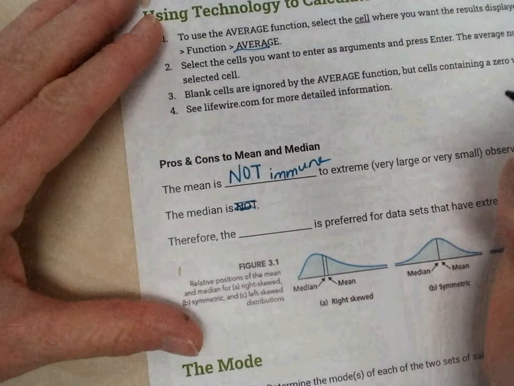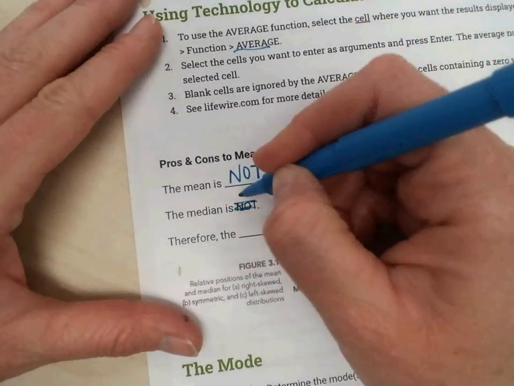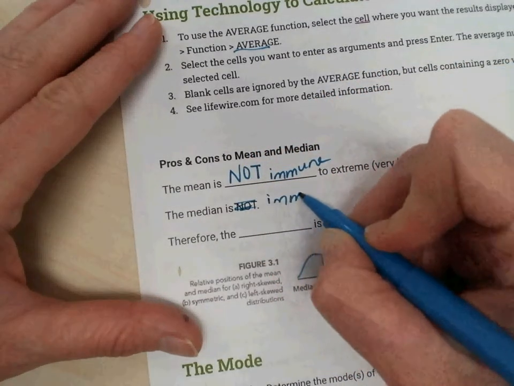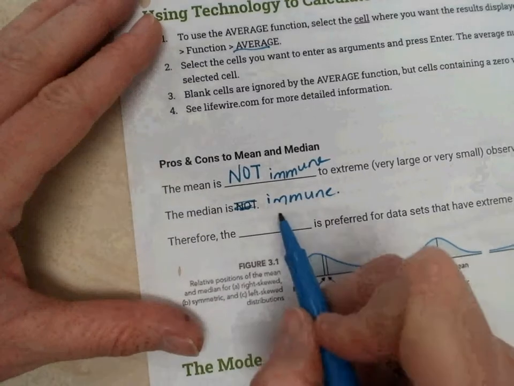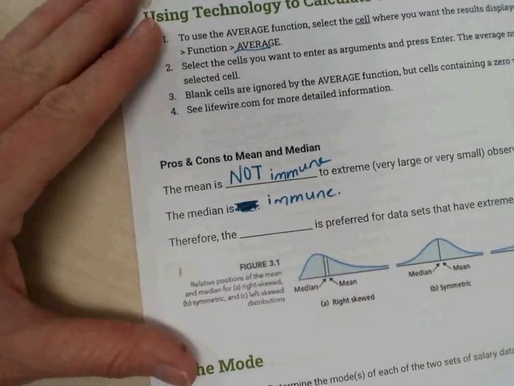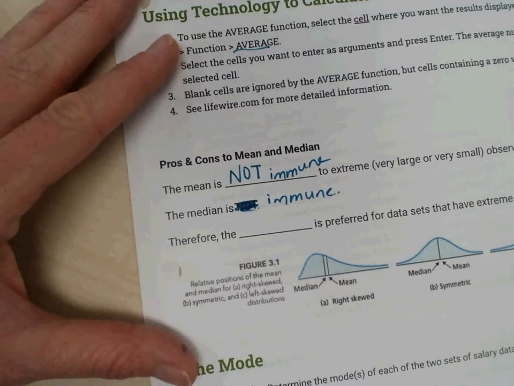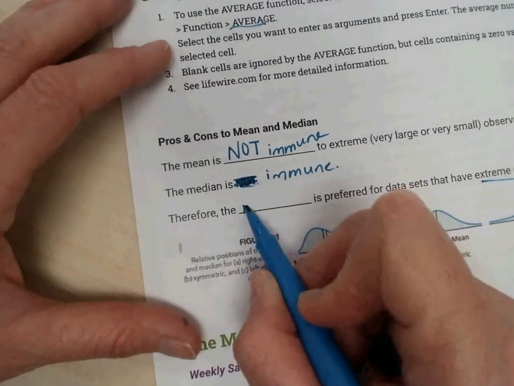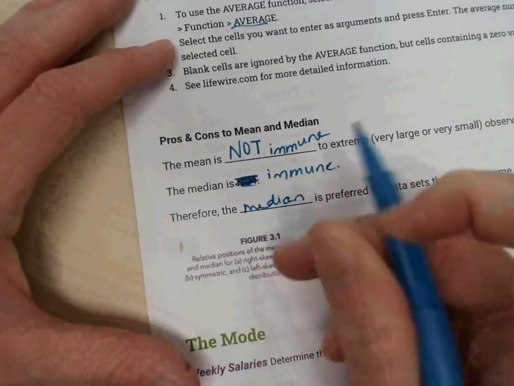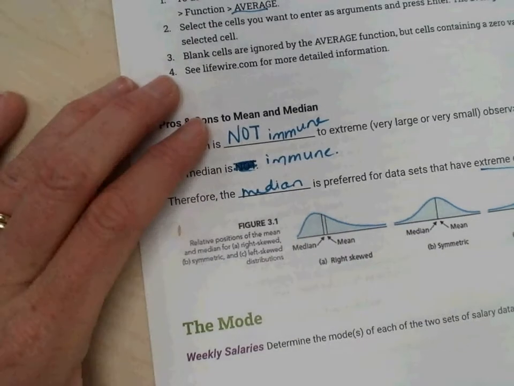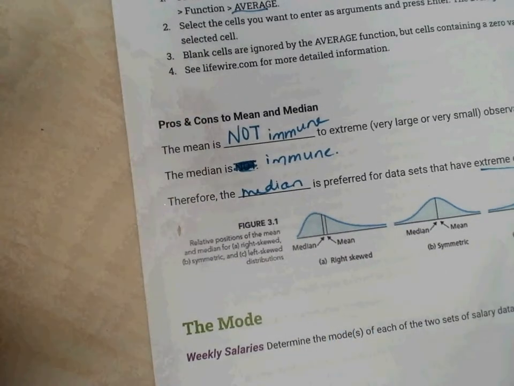The median is immune. So cross out the word not. That was a flip-flop there. So therefore, when you've got these extreme observations, you want to use the median. That's going to give you a better measure of center.